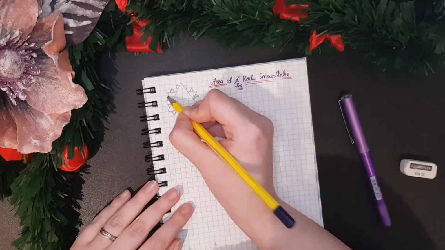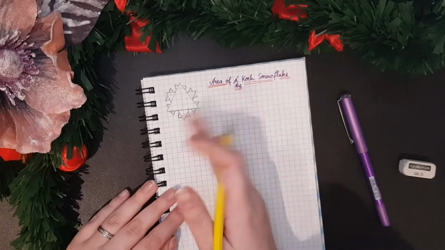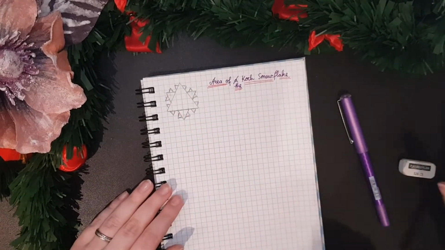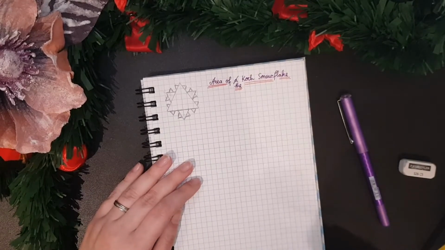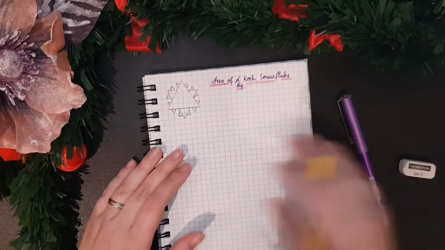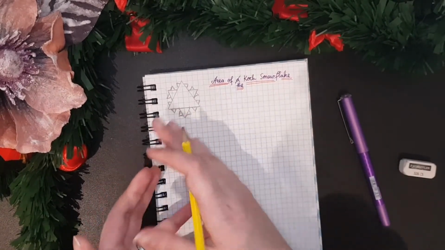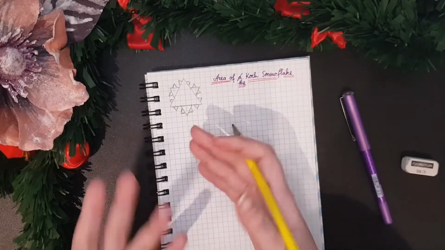It's too much for the piece of paper, but I think it looks really cool and it's very interesting. So I wanted to find out the general formula for the area and see what I get.